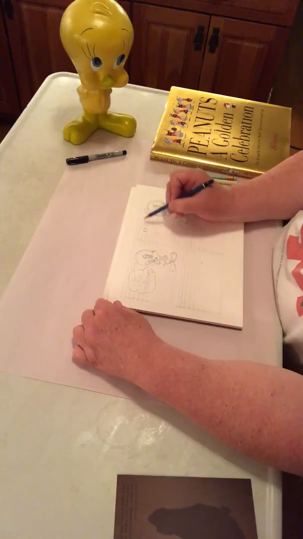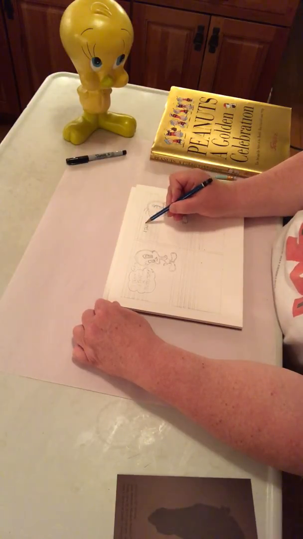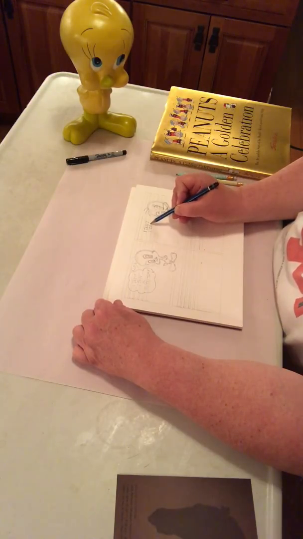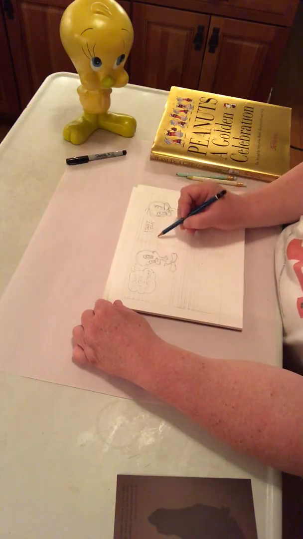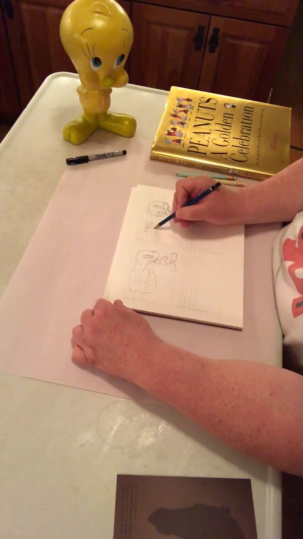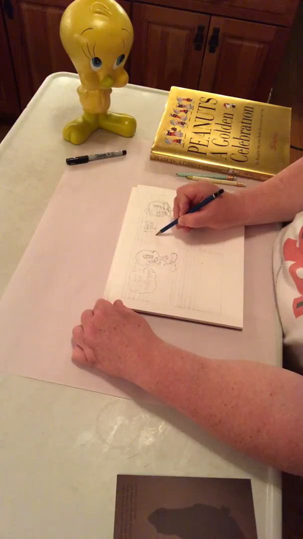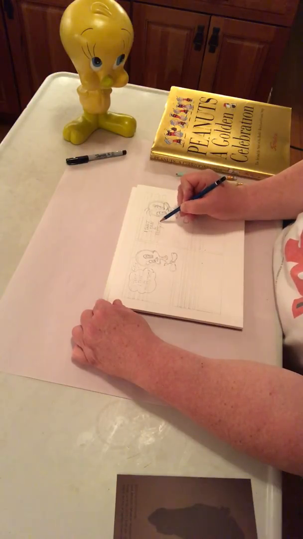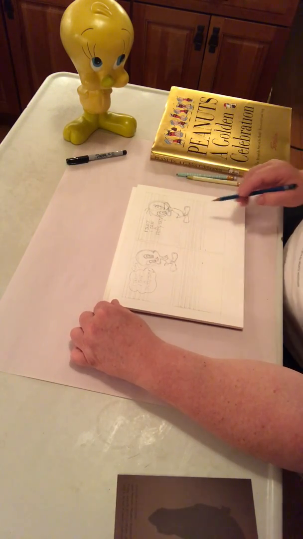So I'll slant the T, make a small a, make a regular size W, make a T, "taut," then "I taw a putty tat" with an exclamation point.